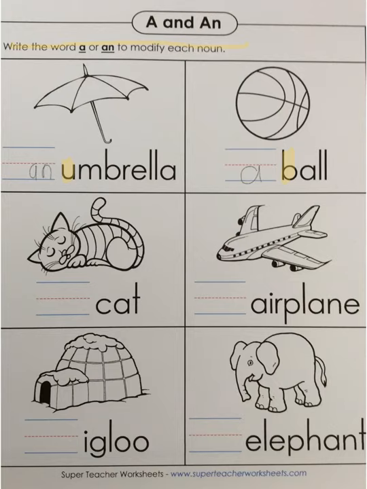Okay, next one we have cat, and cat starts with a C. Is that a vowel? No. So I'm going to write A again. Next one is airplane, and it starts with an A. That is a vowel, so I need to write an airplane.